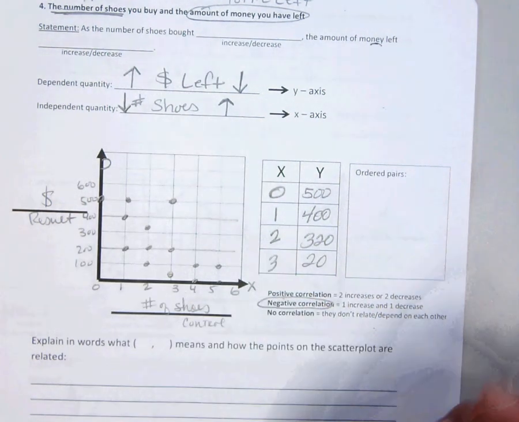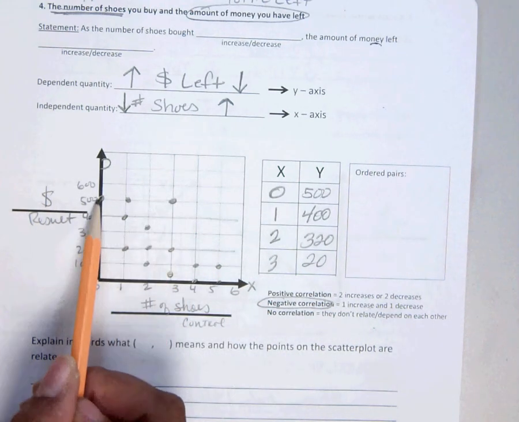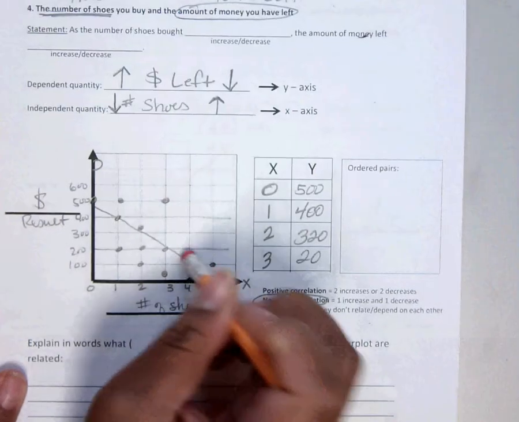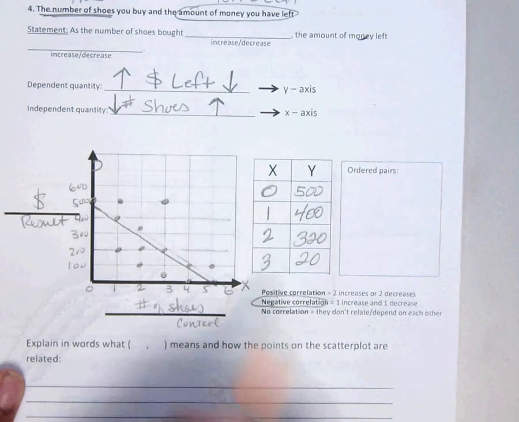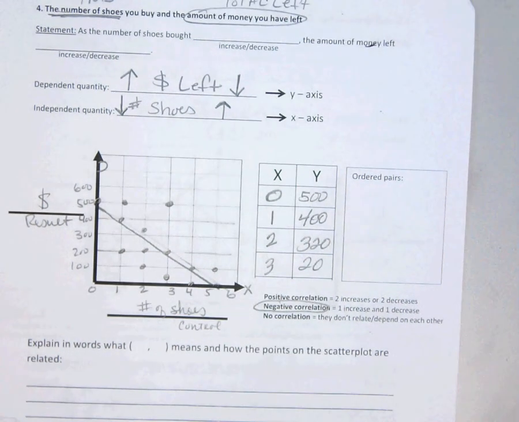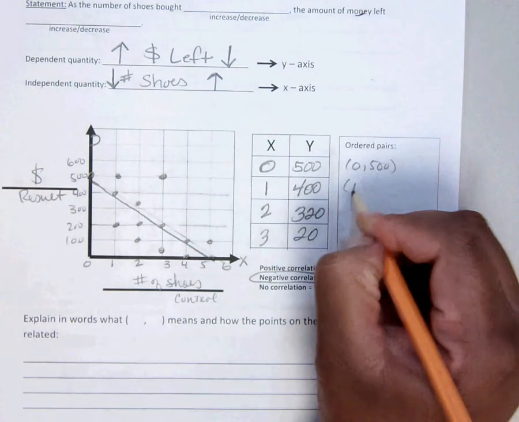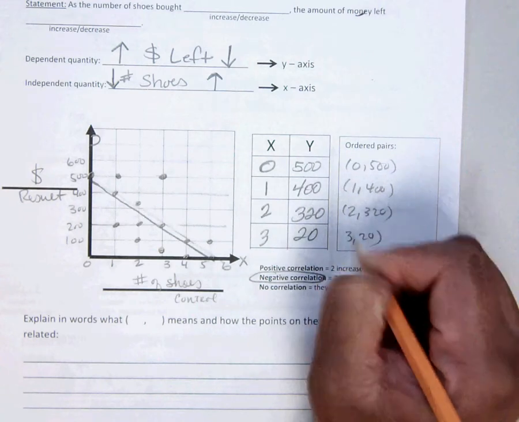And so if we drew a trend line, this point here is going to make my trend line come up a little bit, but my trend line is going to be about that. Maybe, let's make it, because I want to go in the middle of my information. That's better. And of course, you know the ordered pairs would be 0, 500, 1, 400, 2, 320, and 320.